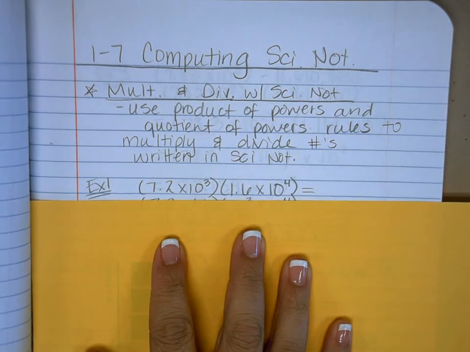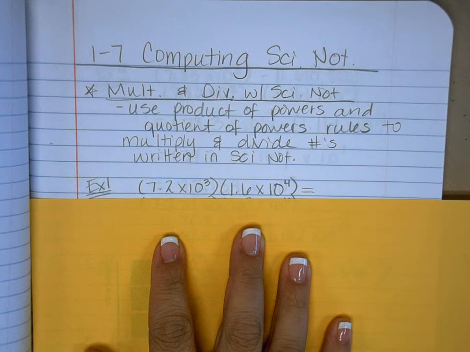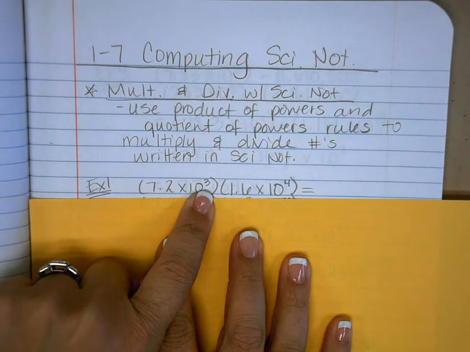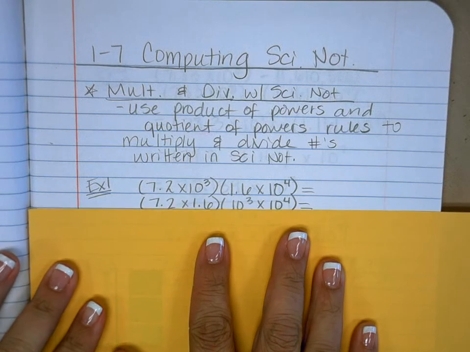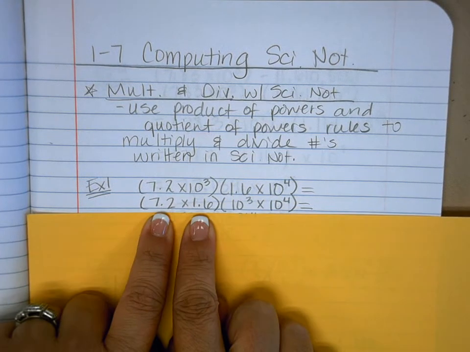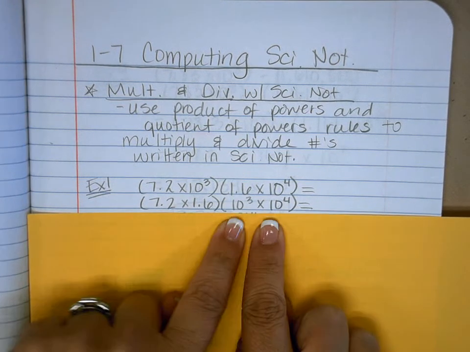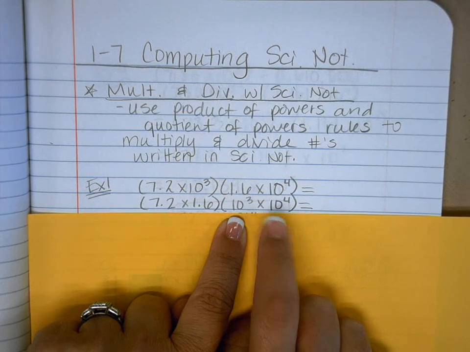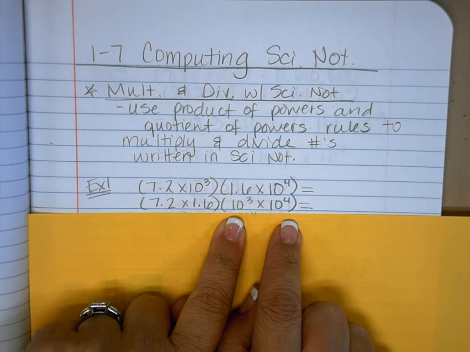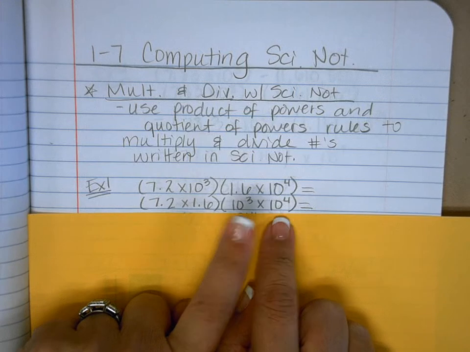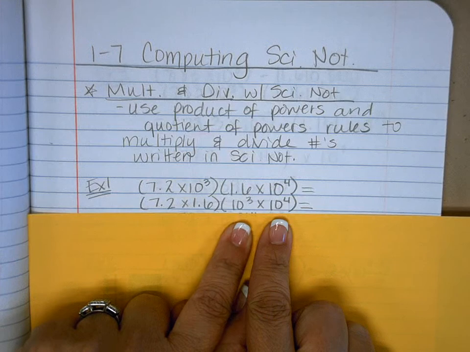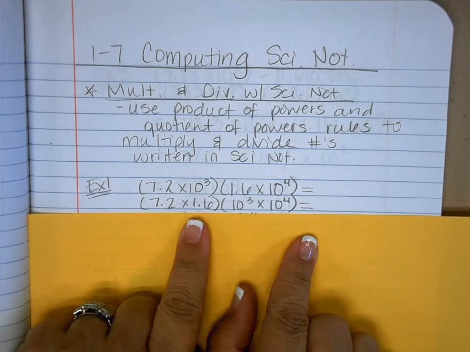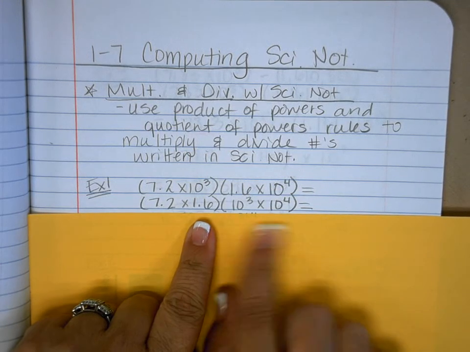So this is what we do, and these are kind of in steps. We have 7.2 times 10 cubed times 1.6 times 10 to the fourth. So step 1 is to separate the numbers and separate the tens, because these are the same base, so we can do this. This is called the commutative property. When we multiply, we can move things around. Commuters move, right? Remember that?